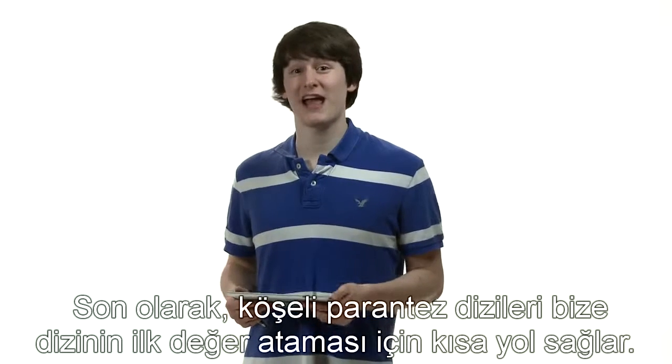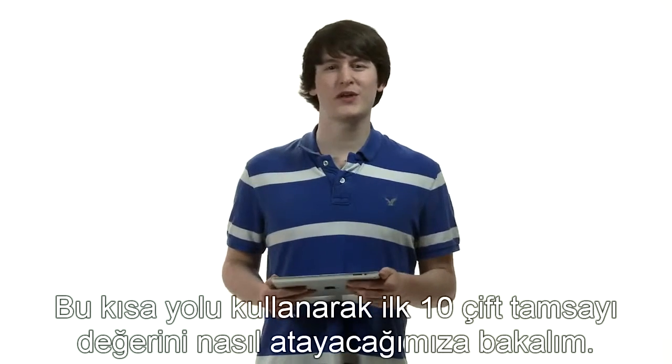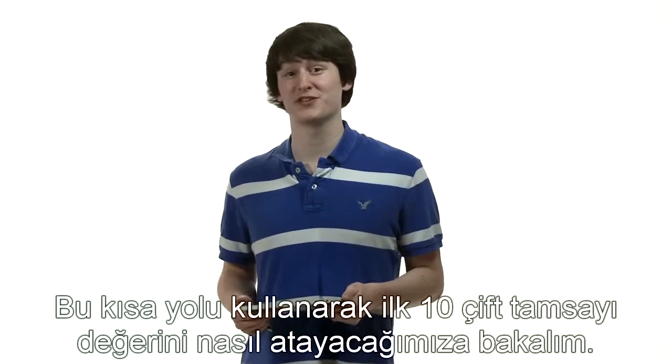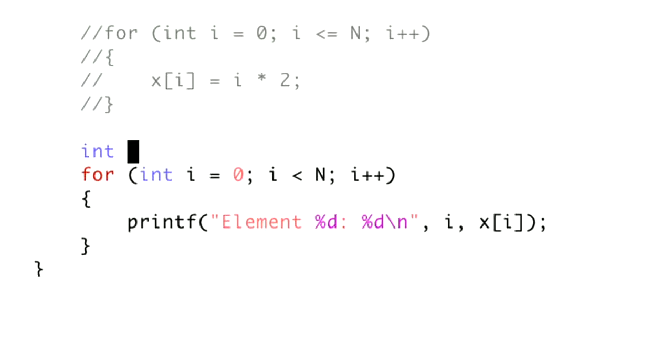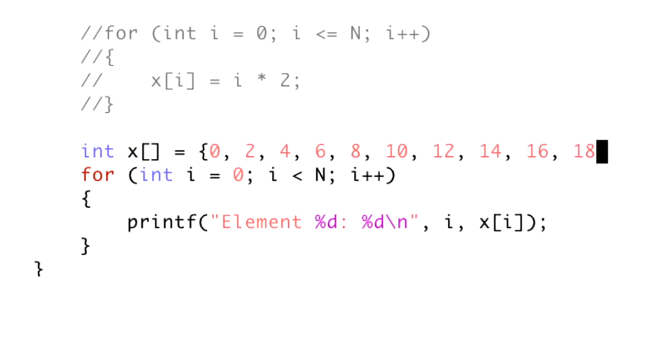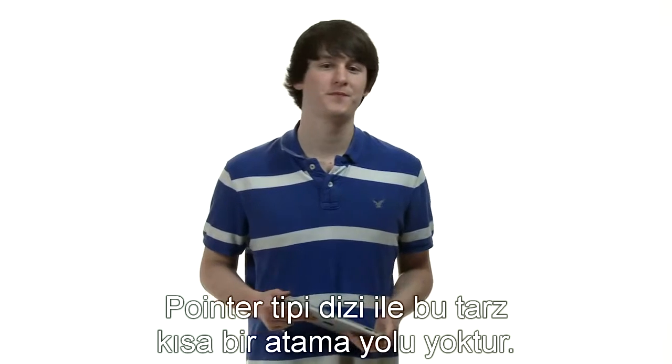Finally, the bracket array happens to provide us with a shortcut for initializing an array. Let's see how we could write the first 10 even integers using the shortcut initialization. With the pointer array, there isn't a way to do a shortcut like this.